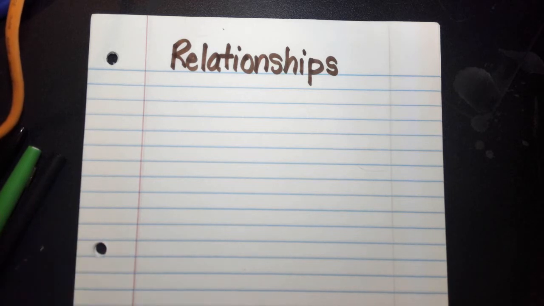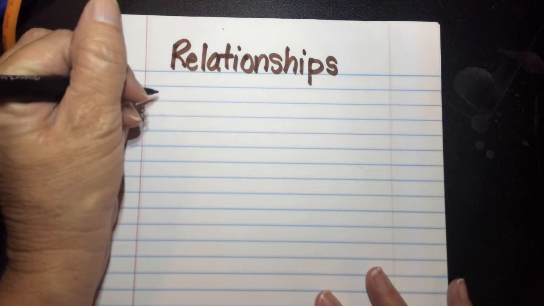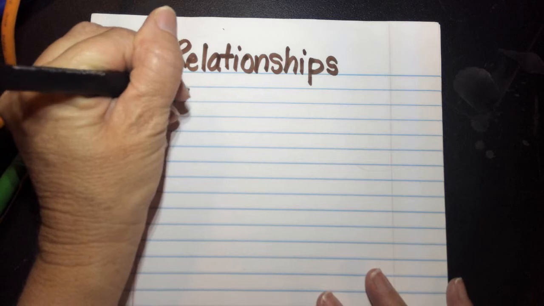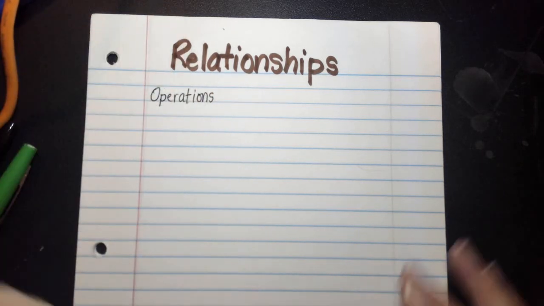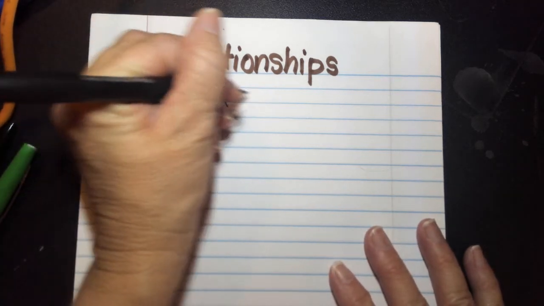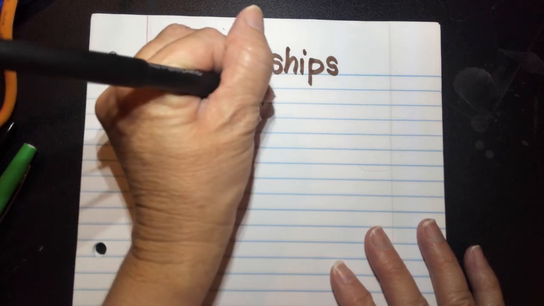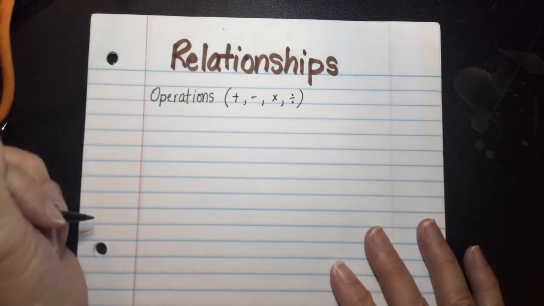Alright, so the first thing that I want to talk about would be our operations. So I'm going to skip a line because I'm going to keep this organized, and I'm going to write operations here. And so in 5th grade, the operations that we'll be using quite a bit, we'll start out by talking about adding and subtracting, and then we'll move into multiplying and dividing.